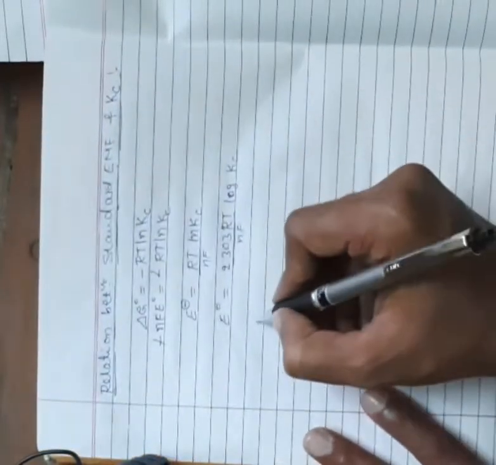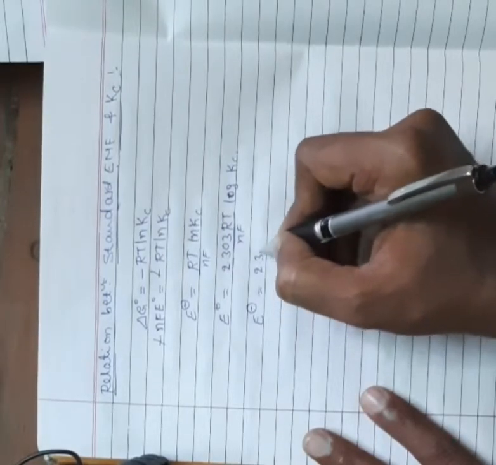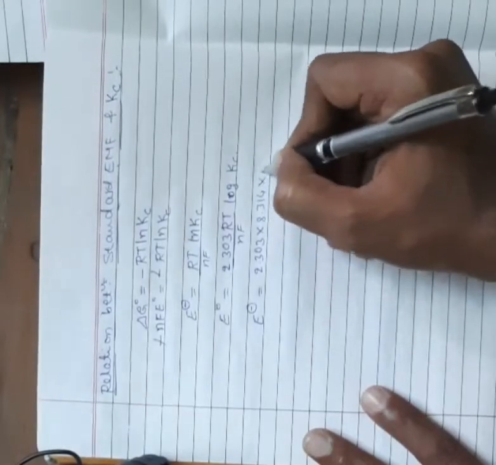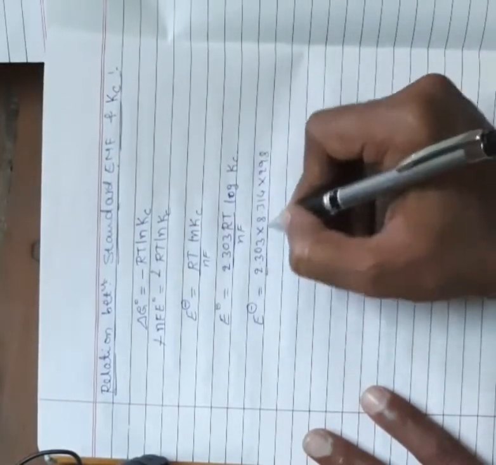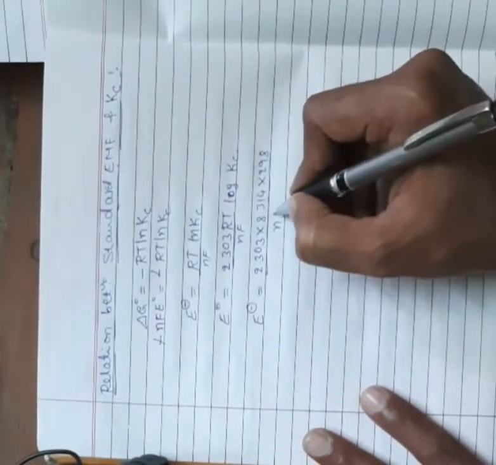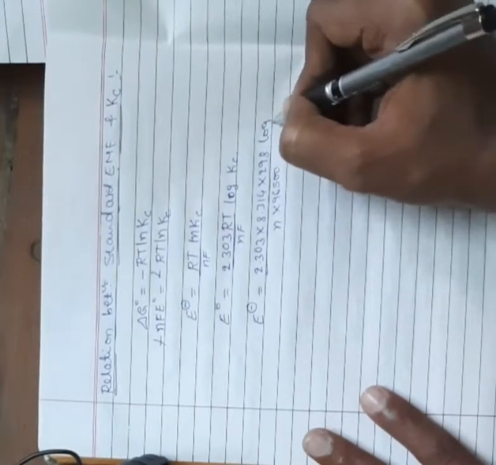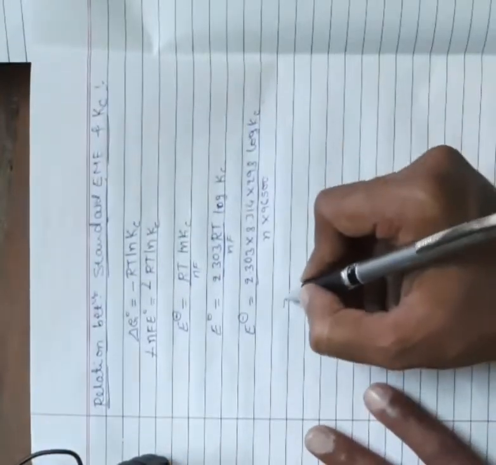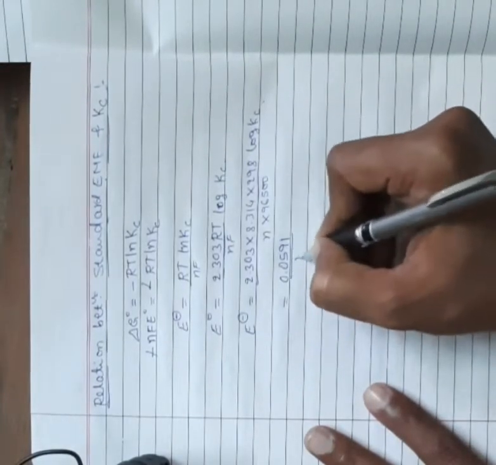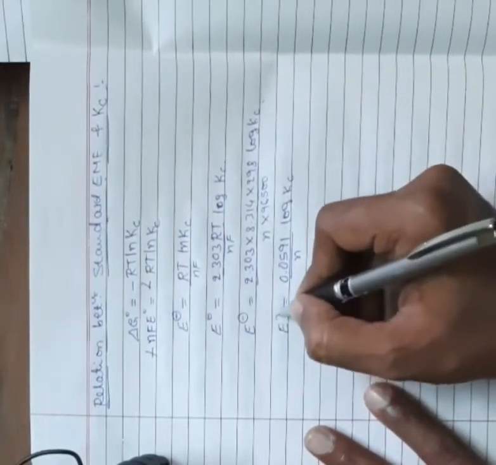Again, if you put the standard conditions, 2.303, R is 8.314, temperature is 298 Kelvin, and F is 96,500, then log of Kc. If you calculate this, it becomes 0.0591 divided by n, then log of Kc. So this is E° of cell.